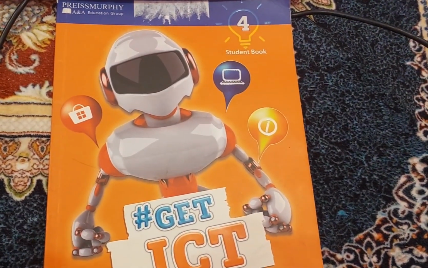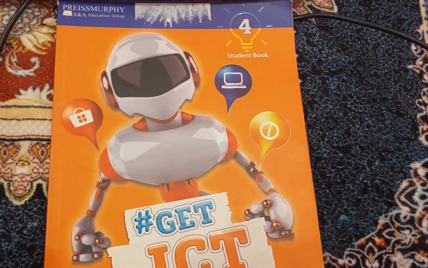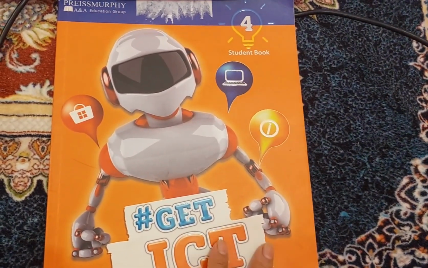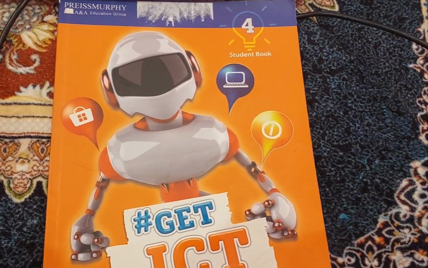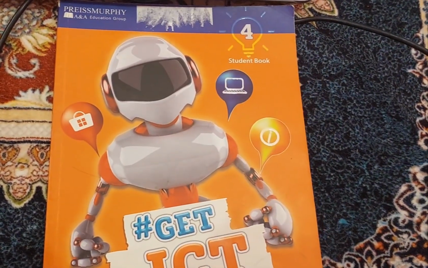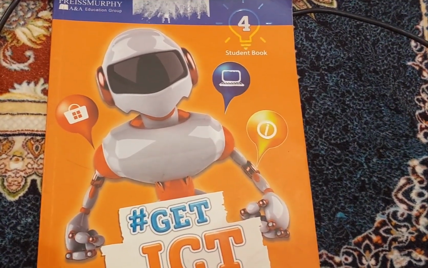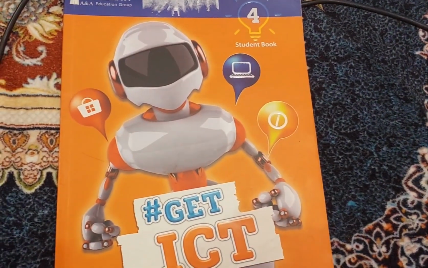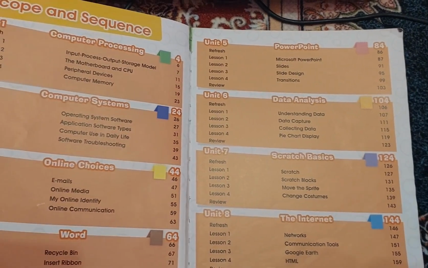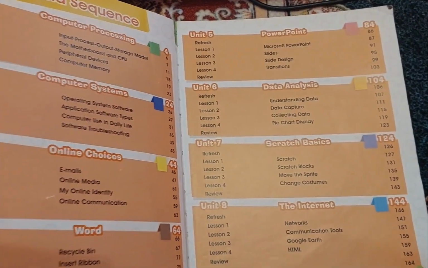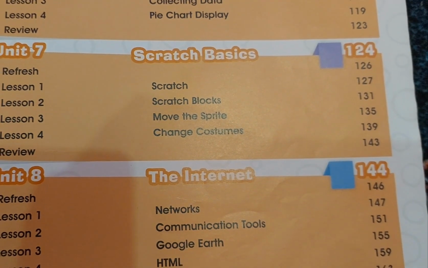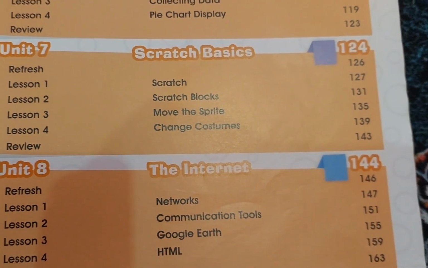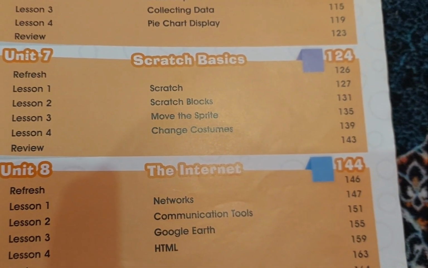Today we are diving into something super fun and exciting. Your ICT Get ICT book and an amazing programming tool within this, that is your Scratch. Okay, first I am going to show you the book content, and specifically unit number 7, which we are going to focus on. This is where you get to start your journey with programming using Scratch.